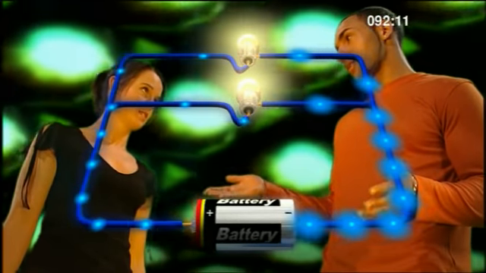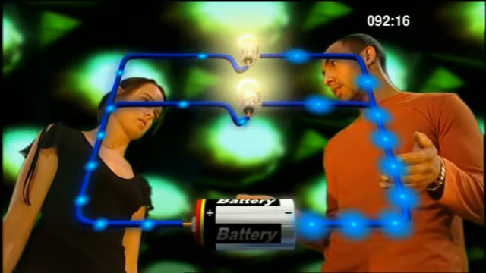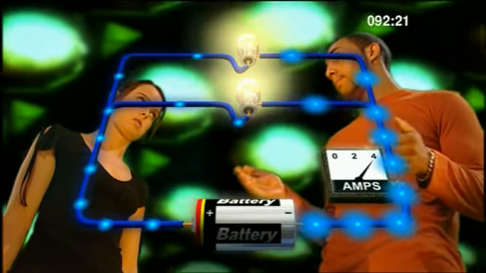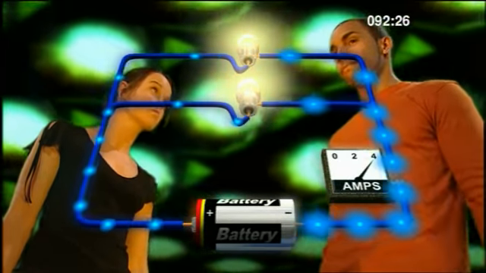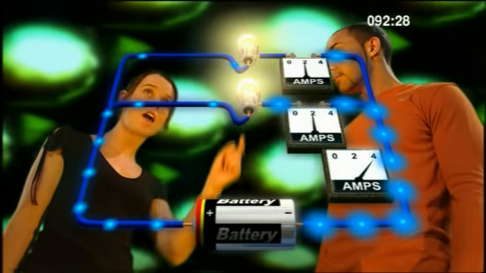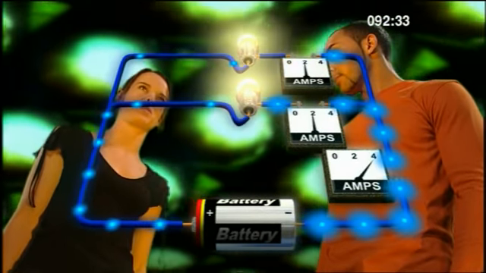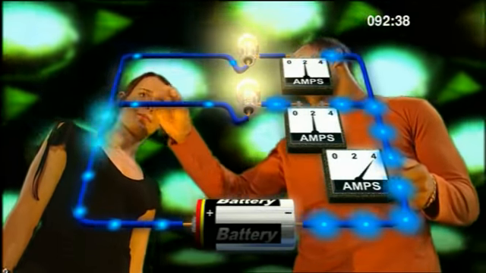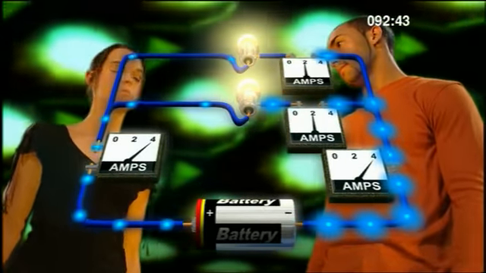Yep, and in a parallel circuit, you can work out how much current goes into each part of the circuit. Before the current is split, the ammeter reads 4 amps, but the amount of current going into each light bulb is half that amount, 2 amps. So that means that half the electrons flow to the first light bulb and the other half flow to the second light bulb. And later on in the circuit, the two currents combine again, giving us the same amount of current we had at the beginning of the circuit. 4 amps.